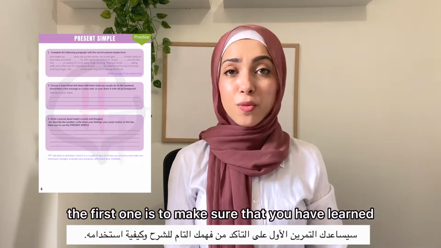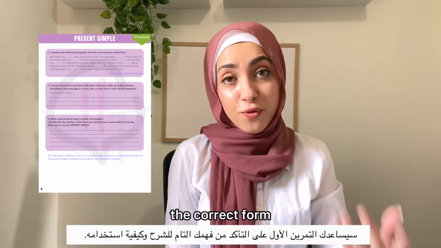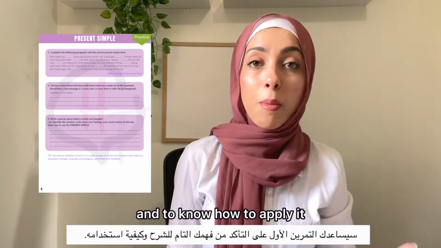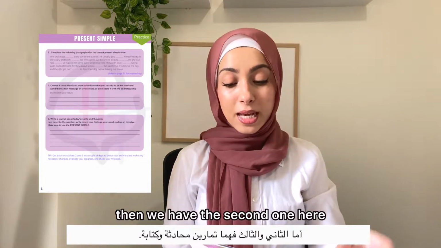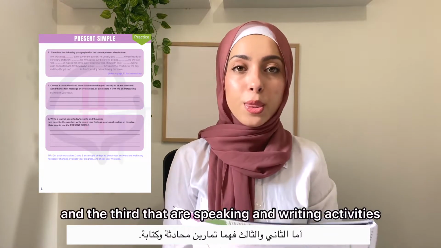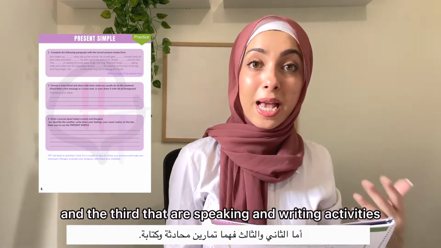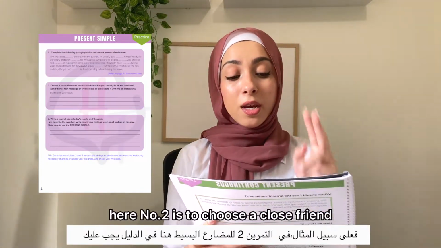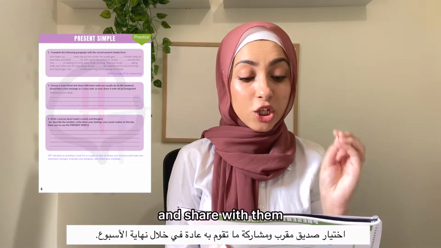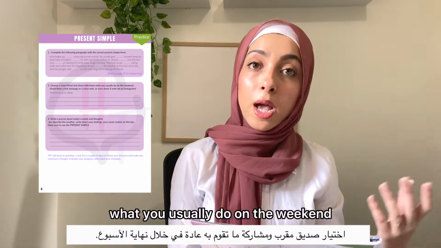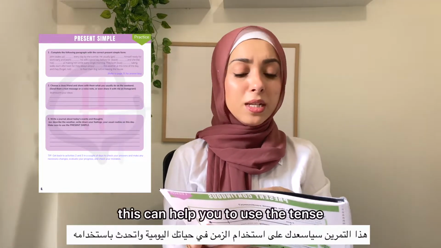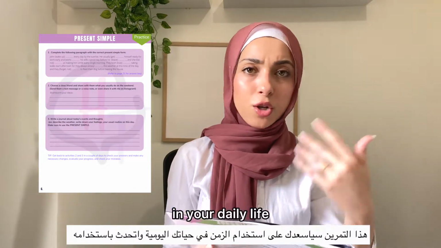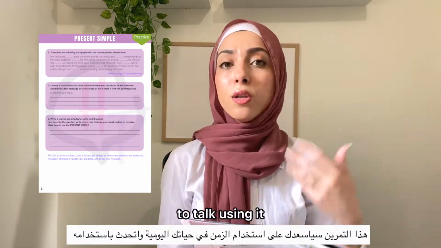The first one is to make sure that you have learned the correct form and to know how to apply it. Then we have the second one here, and the third that are speaking and writing activities. So for example, for the present simple tense here, number 2 is to choose a close friend and share with them what you usually do on the weekend. This can help you to use the tense in your daily life, to talk using it.